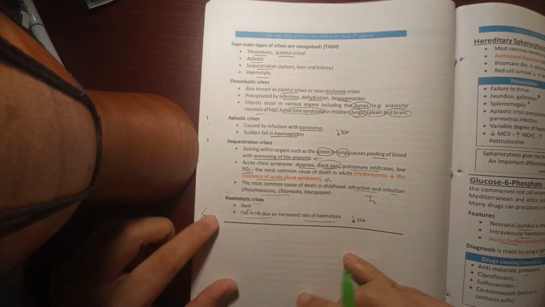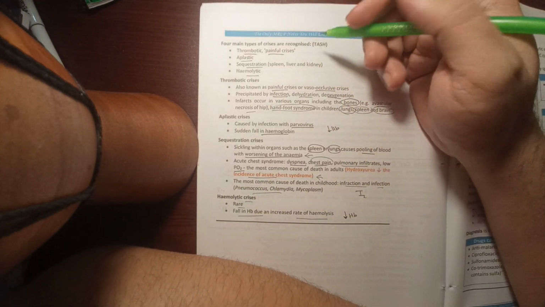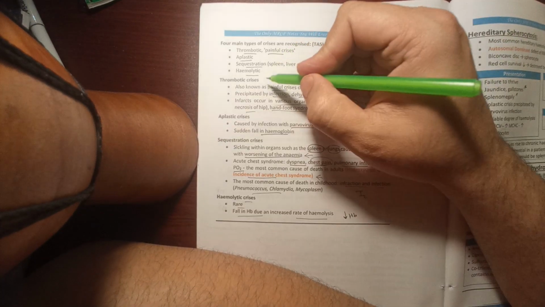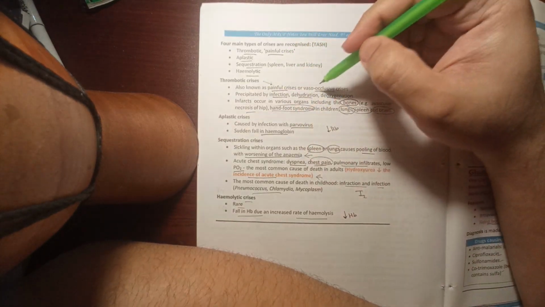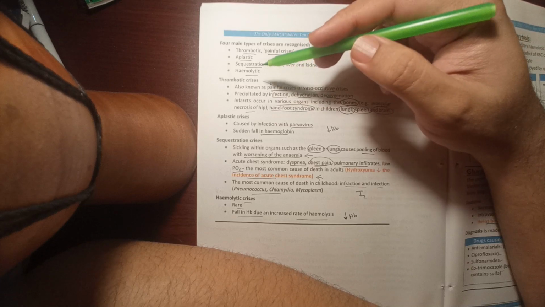And then the very important part is the crisis. The four types of crisis in sickle cell disease are thrombotic (painful), aplastic, sequestration, and hemolytic. Thrombotic crisis is also known as painful crisis, because thrombosis is painful, or vaso-occlusive crisis, precipitated by infection, dehydration, and deoxygenation. All these things can precipitate a thrombotic crisis.